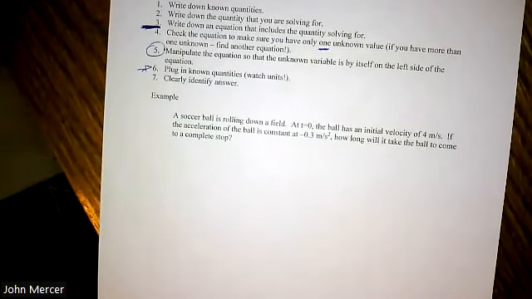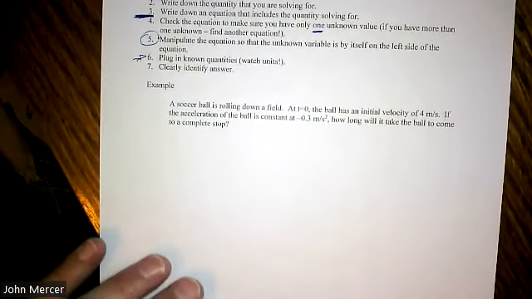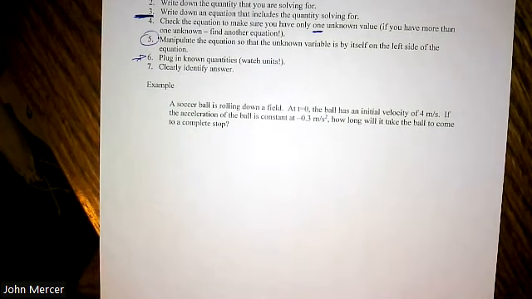So a soccer ball is rolling down the field. At t0, the ball has an initial velocity of 4 meters per second. If the acceleration of the ball is constant at negative 0.3 meters per second squared, how long will it take the ball to come to a complete stop?